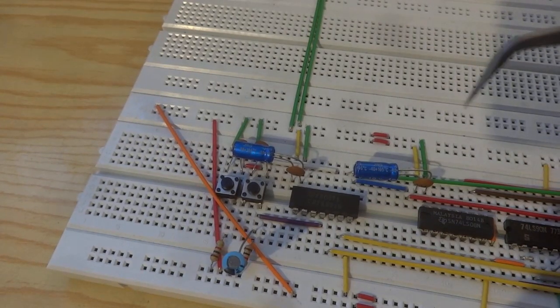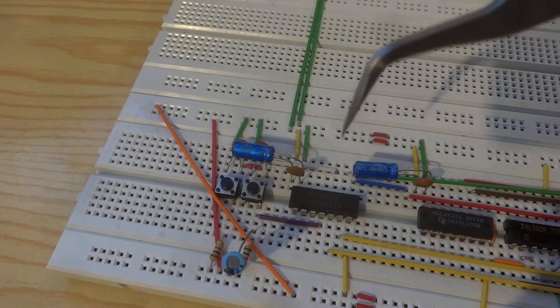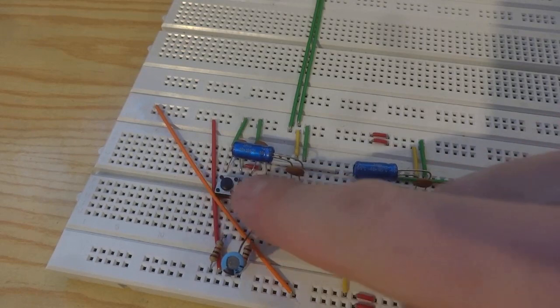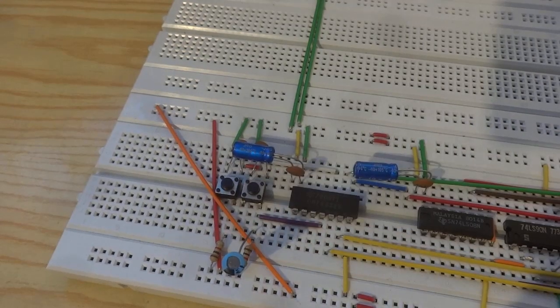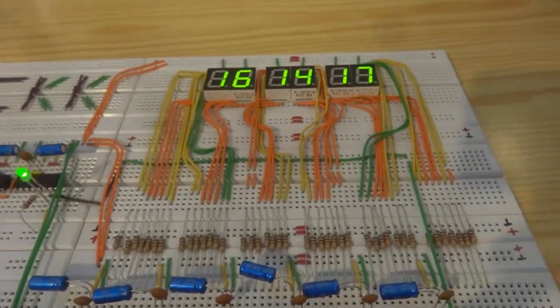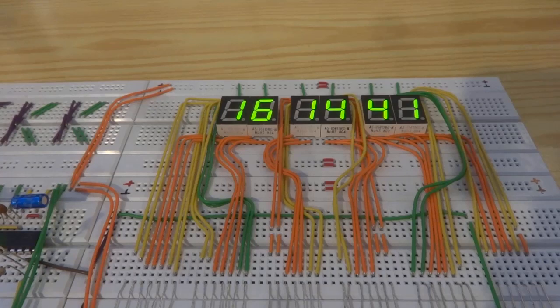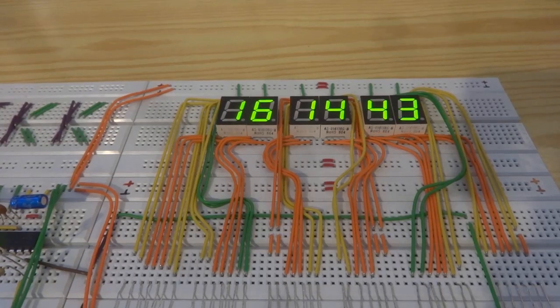Here is the circuit that adds 1 to minutes and hours. The on-off switches are used as triggers. Look how it works. Okay, so I press the switch of minutes. As you could see, oh, now it happened.